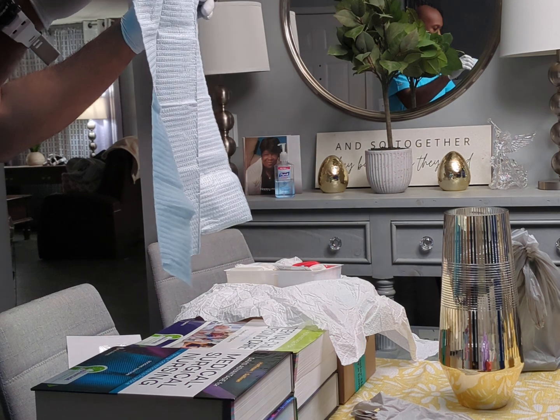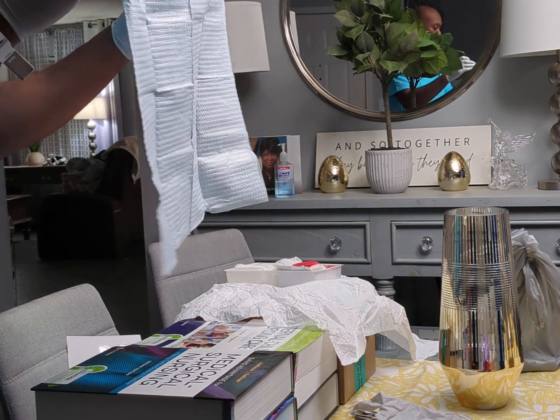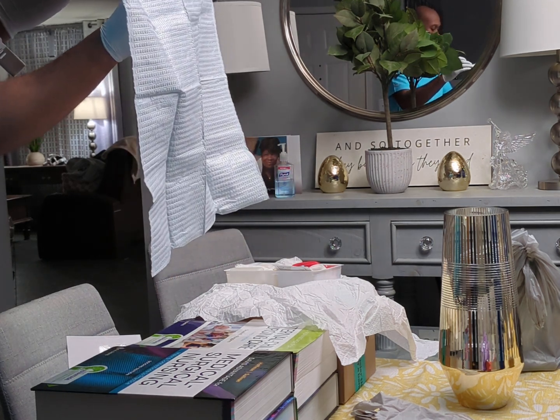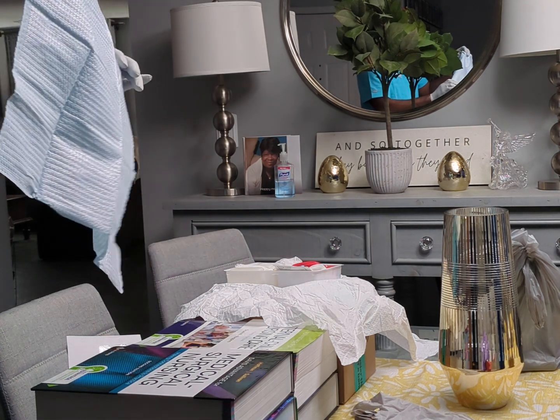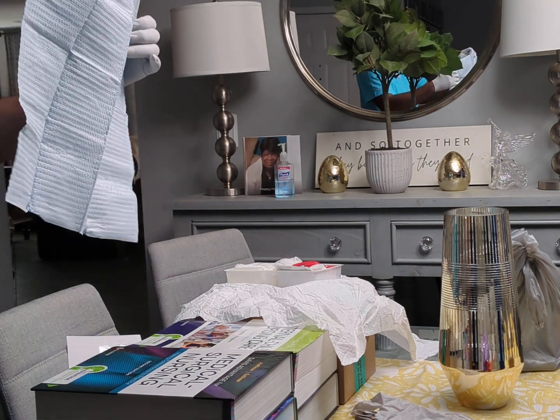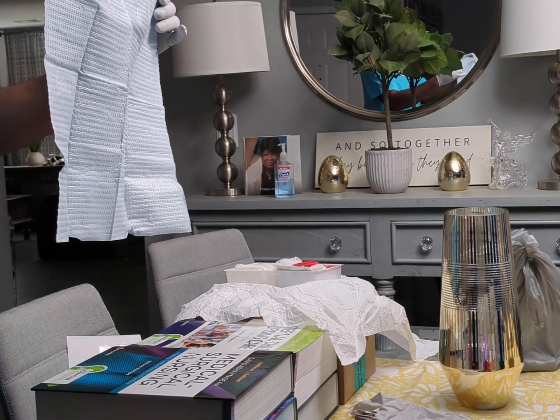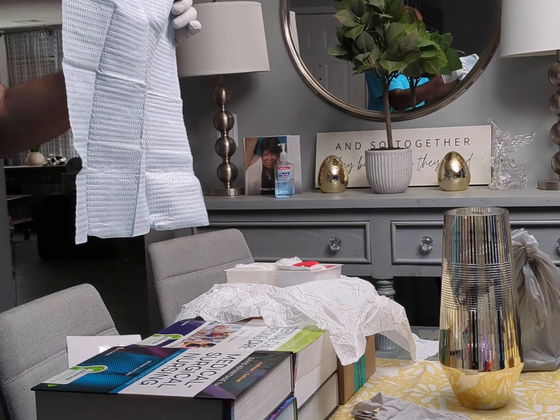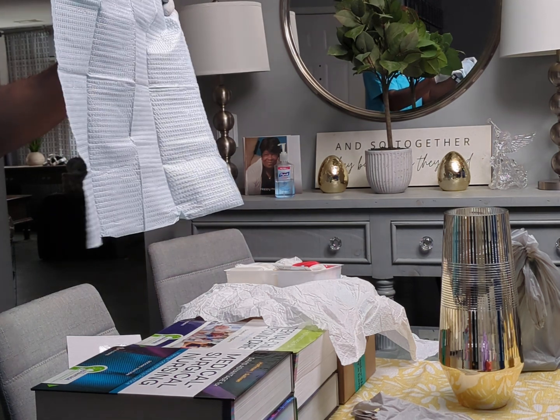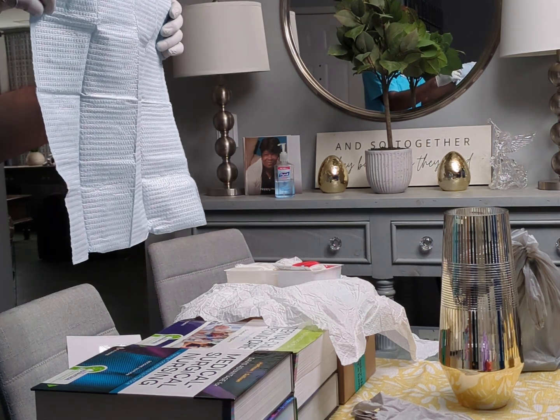Okay. Of course, the shiny part of the sterile cloth is going to go down. Okay.